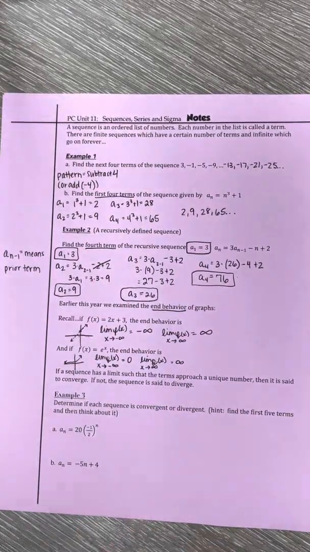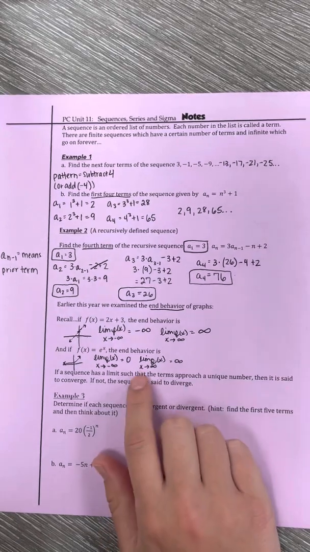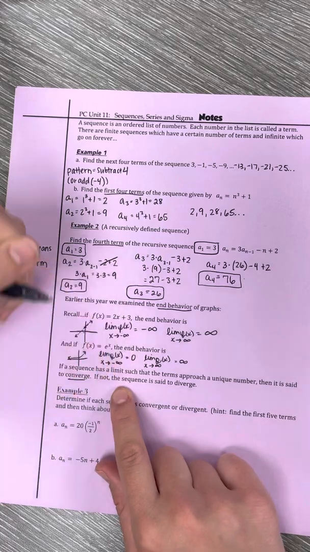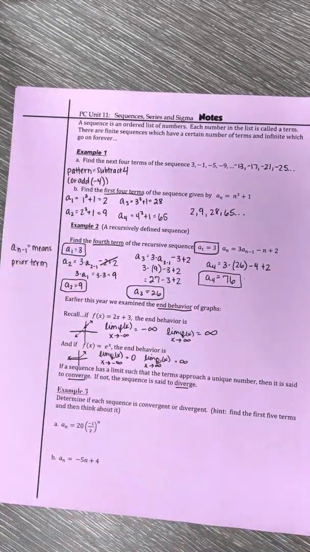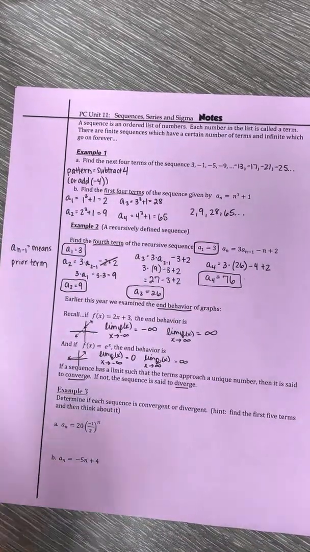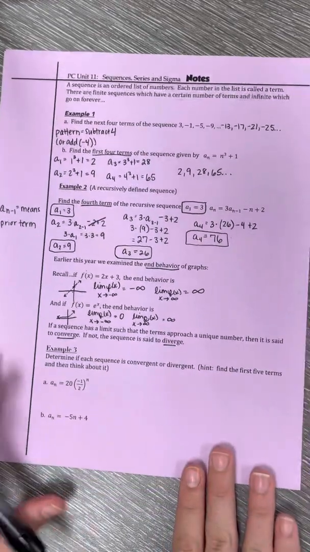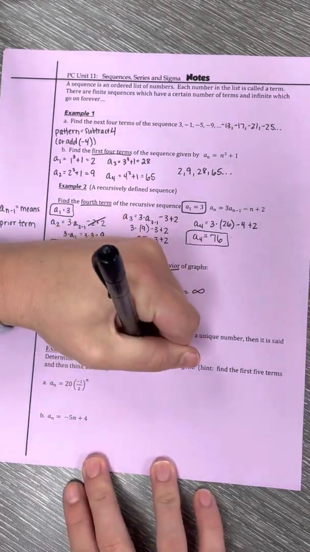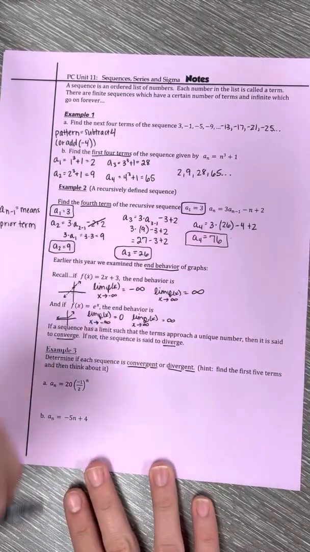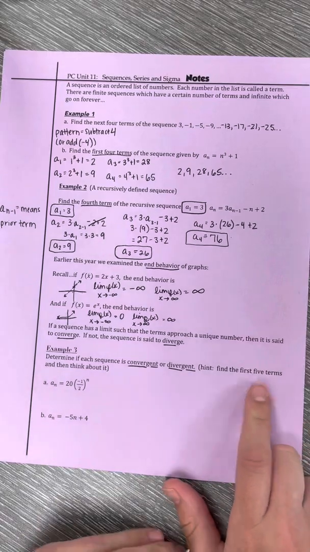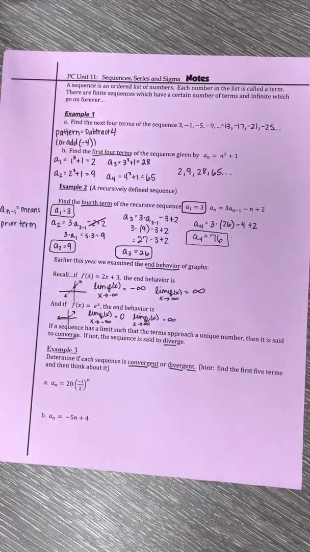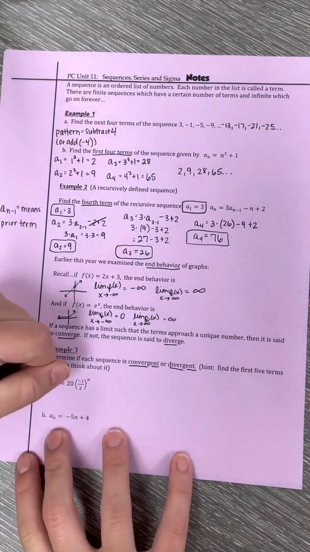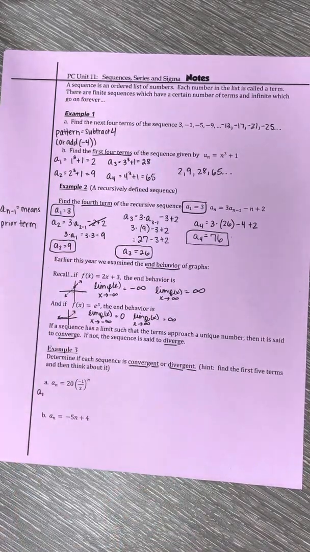No asymptotes there. If a sequence has a limit such that the term approaches a unique number, then it is said to converge. If not, it is said to diverge. All right, and you're going to see that down here. Determine if each sequence is convergent or divergent. Hint: find the first 5 terms and then think about it. Okay, so let's start with this first one. We're just going to find the first 5 terms and go from there.